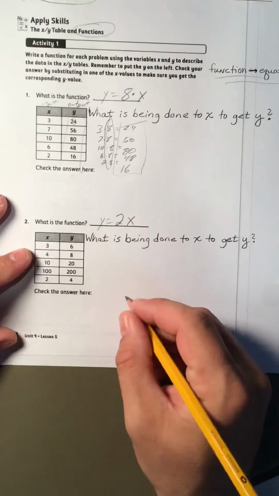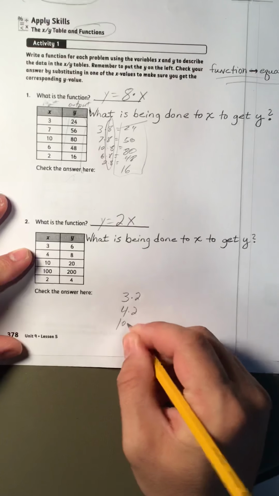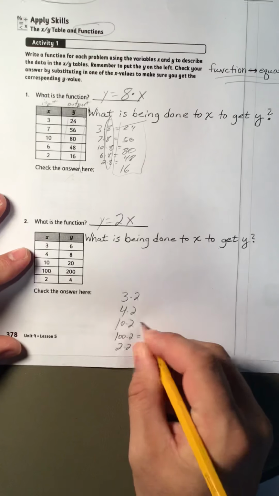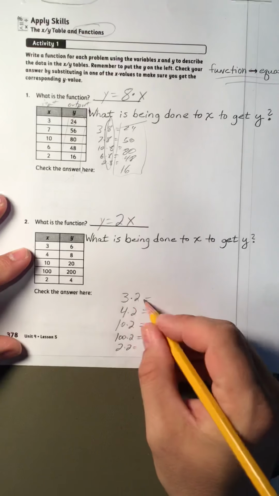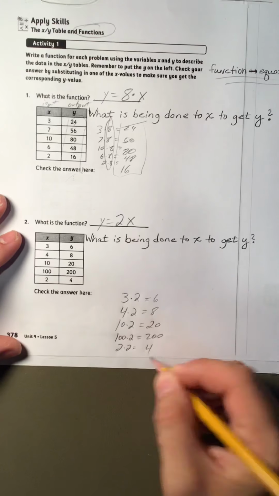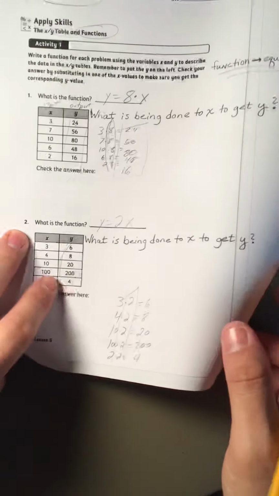Again, prove it. 3 times 2, 4 times 2, 10 times 2, 100 times 2, and 2 times 2. So 6, 8, 20, 204. Again, that should be the same number as you took everything times 2.